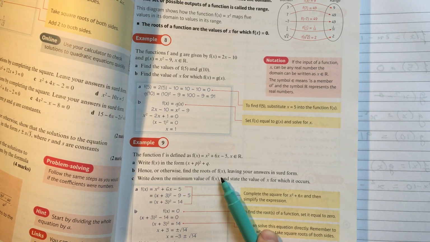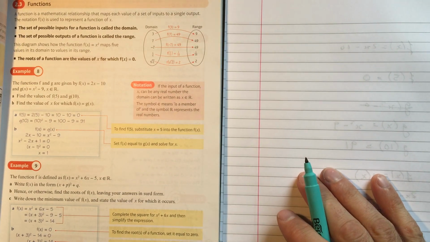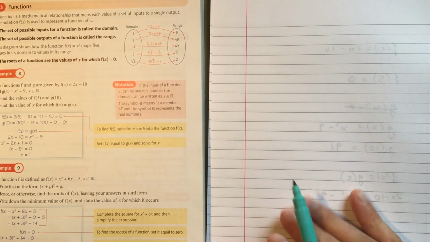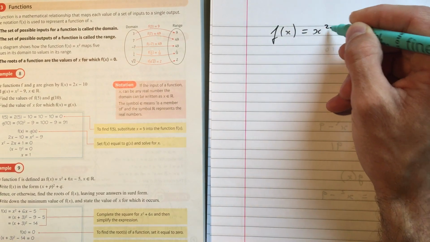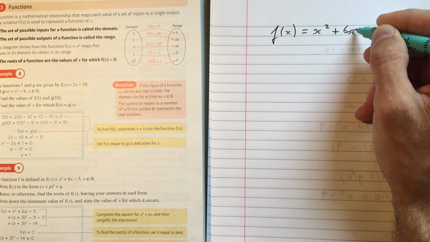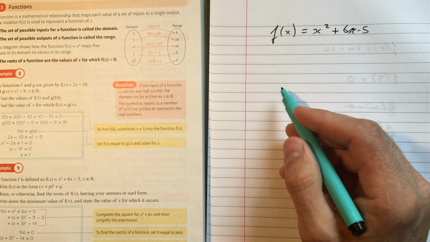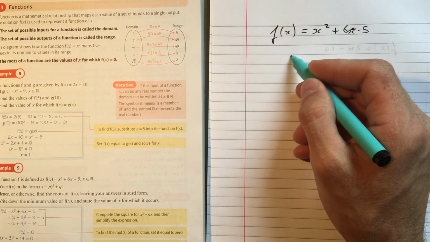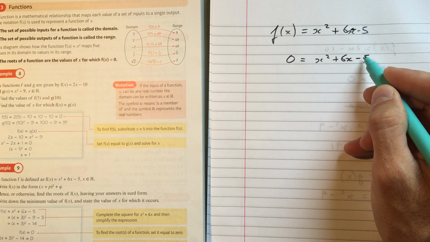So hence or otherwise, find the roots of f of x. So here we go. We need to talk about the difference between functions and roots and equations and solutions and things. So f of x. Now again, philosophically, this is fiddly, and practically, it's fairly straightforward. So f of x is that. So the roots of this function are the solutions of the equation, that, okay?